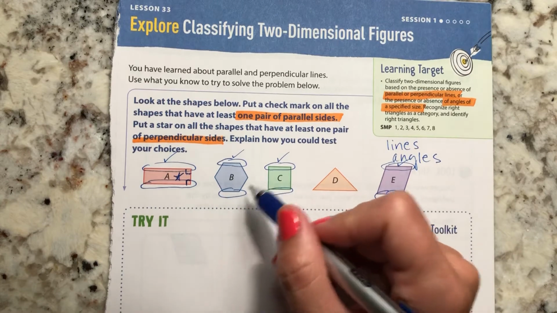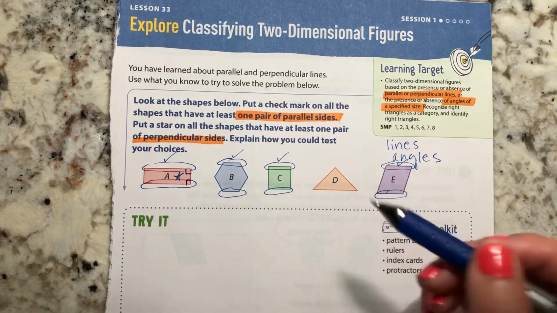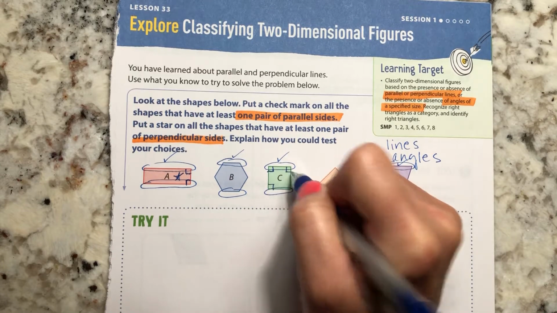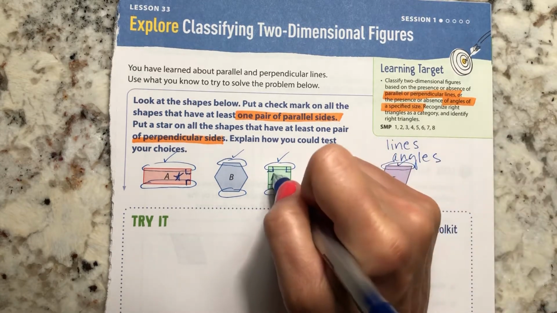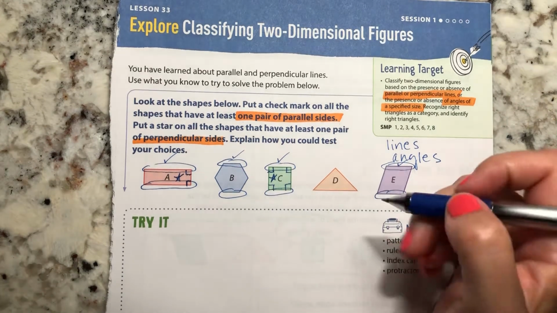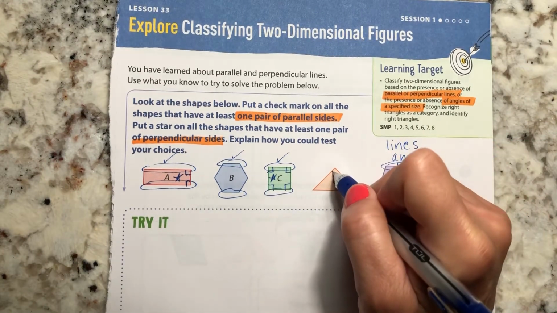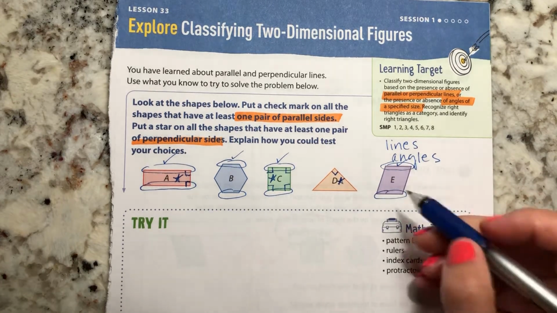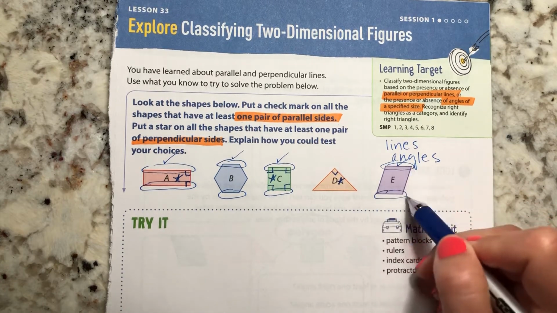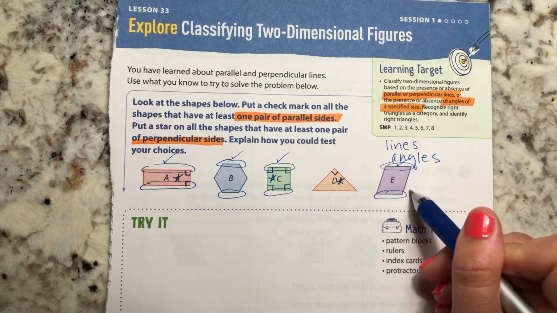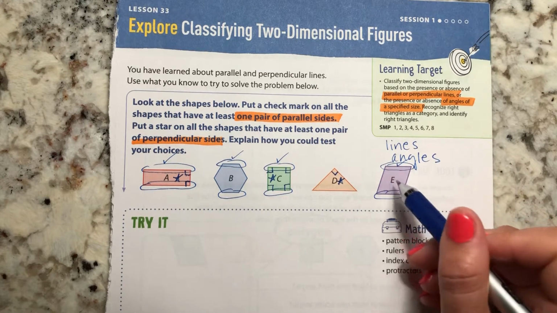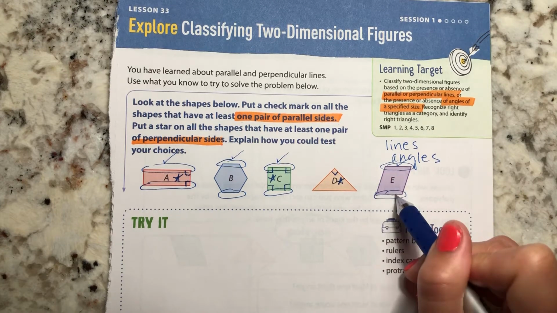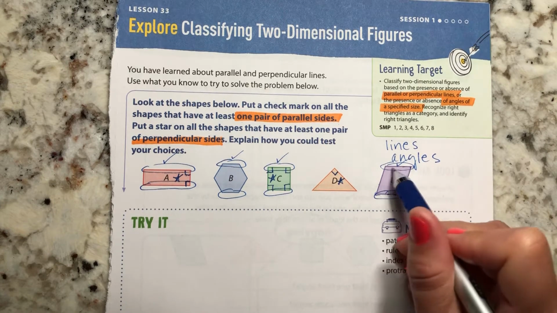So B does not have perpendicular sides, but C does. And we actually have 4 right angles right here. So I know that C has one. And then on D, I can tell that this angle right here is a right angle. So D has at least one right angle. And then on this object right here, I can see that there are no right angles because these are slightly off: I have an acute angle, an obtuse, acute, and obtuse angle.